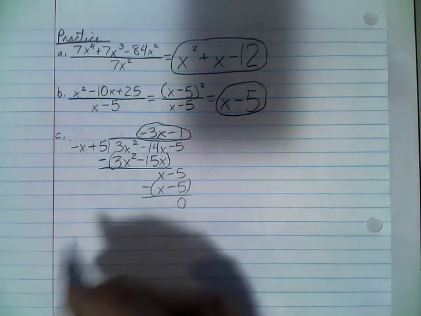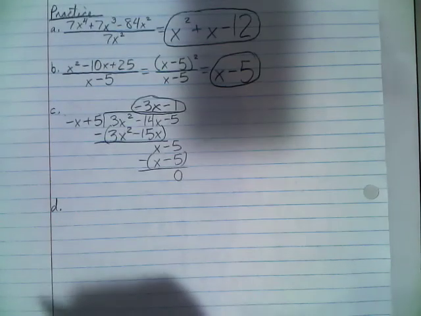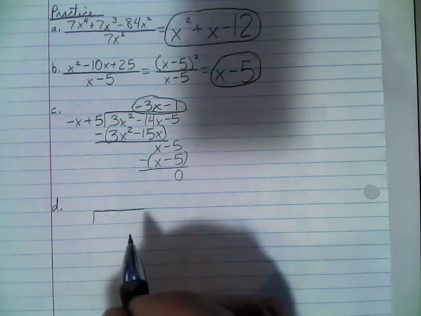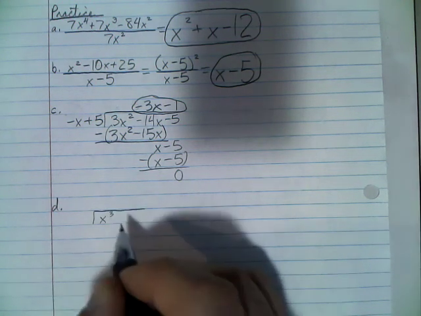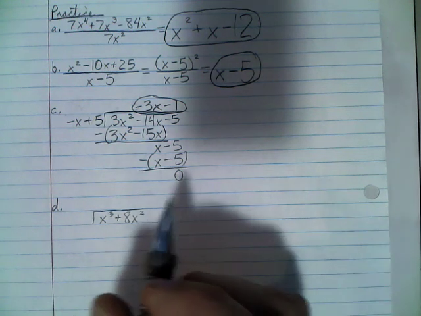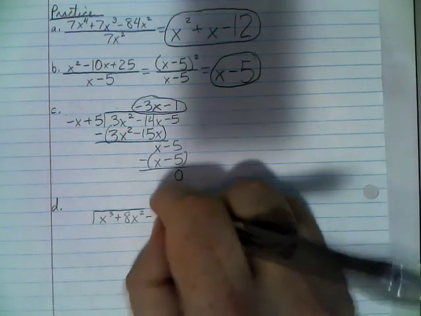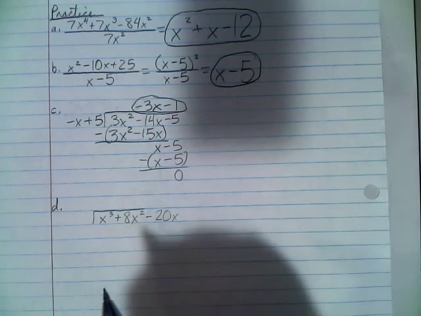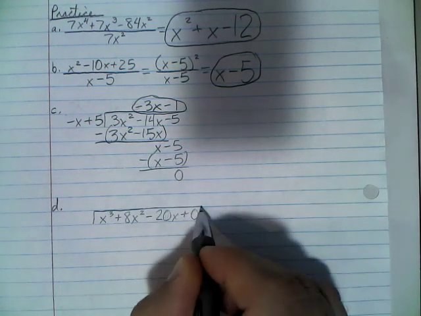Moving on to D. D is going to require us to use long division. So we already got a little practice with that. We're going to do more with it now. So for letter D, my dividend in standard form starts with a cubic term. So I've got a cubic term. Next I'm looking for my quadratic, which is 8x squared. After that we go on to linear, 20x. And finally my constant, which as I take a look at it, I don't have a constant there, so I will just put a plus 0 there for my constant.